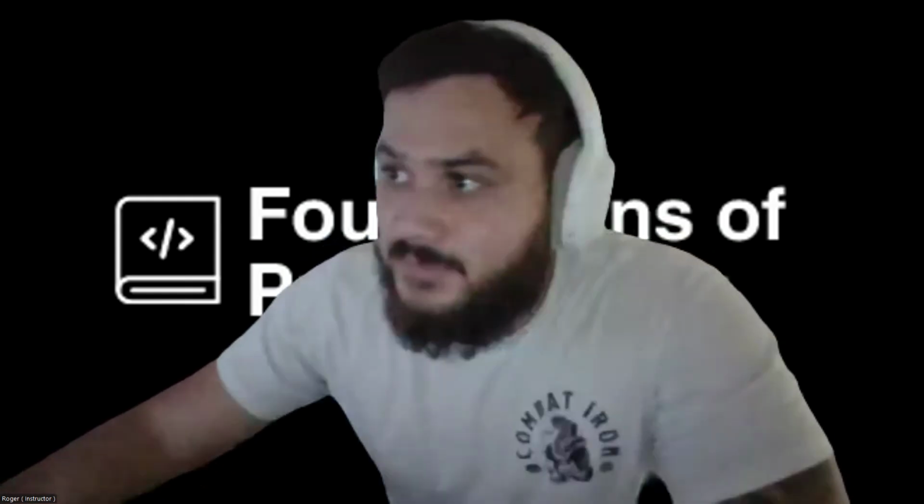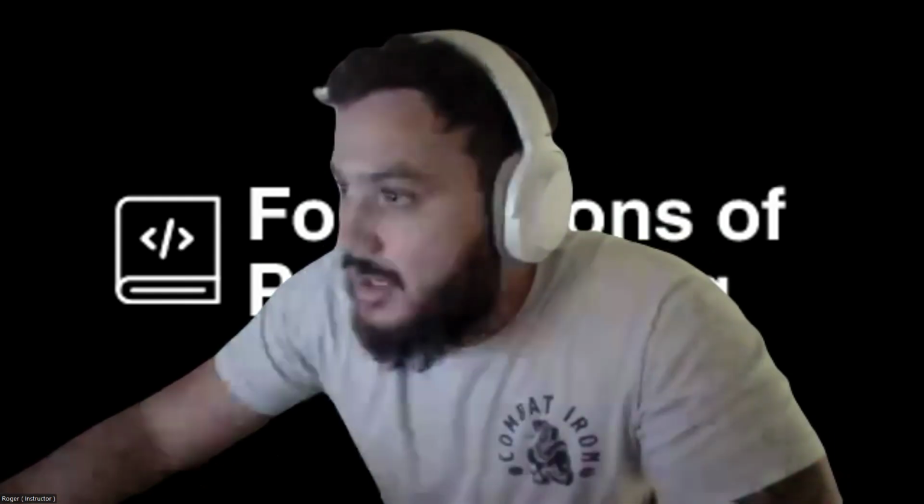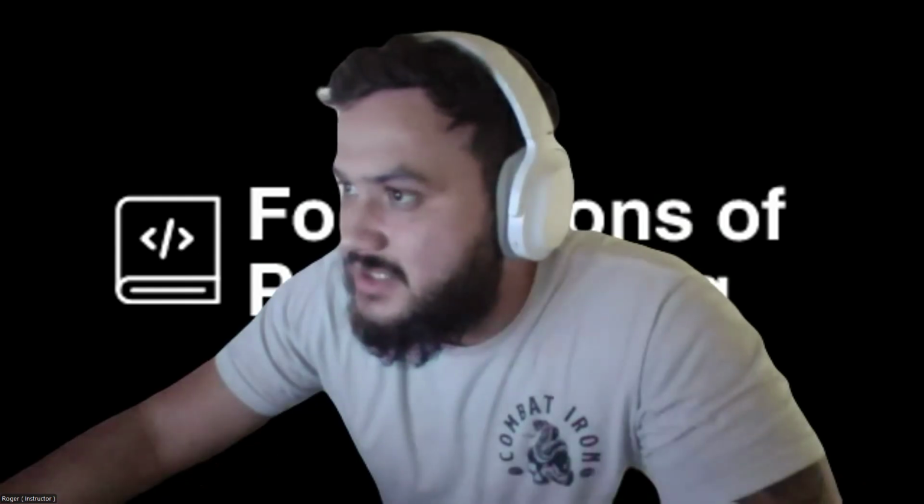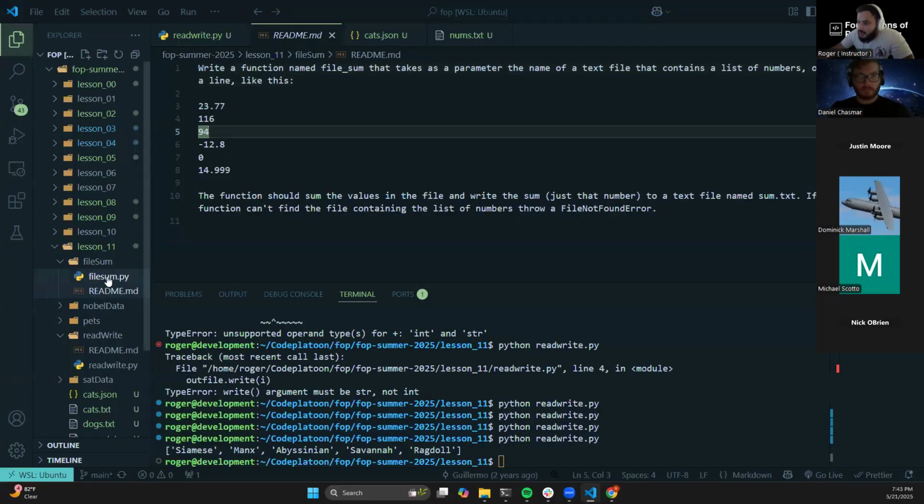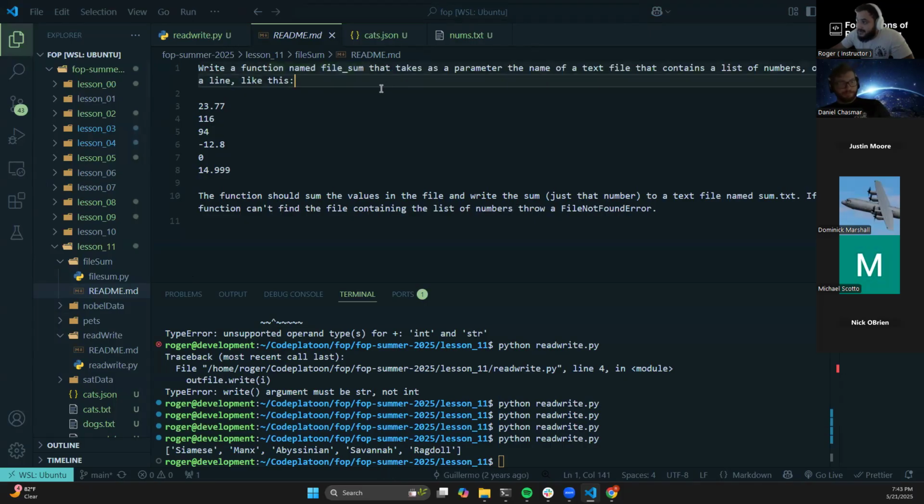The next one is another fairly simple one. It's going to be filesum.py. No true explanation is needed for this one, honestly. It's really writing a function named filesum, right? So you're going to create a function that's going to take as a parameter the name of a text file. So in short, it should be a string, right? That contains a list of numbers, one to a line like this, right? So you should have some kind of text file created that has these numbers.